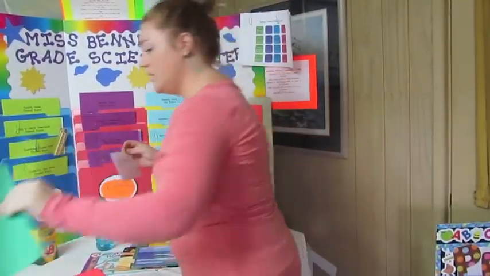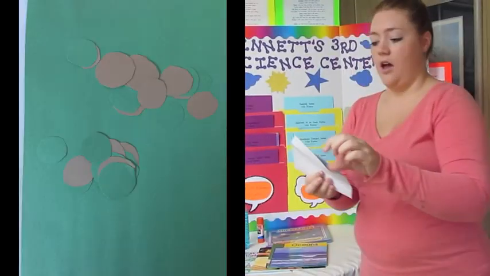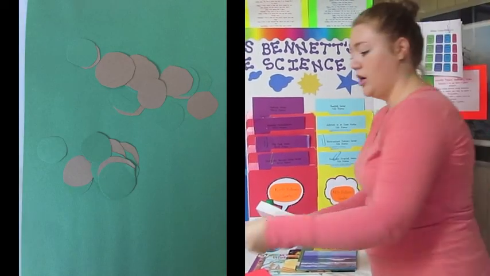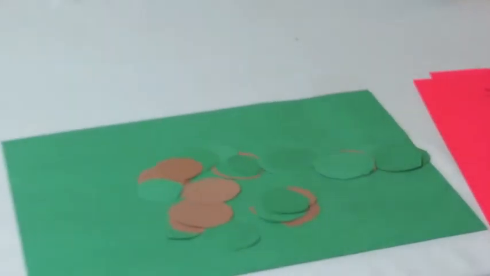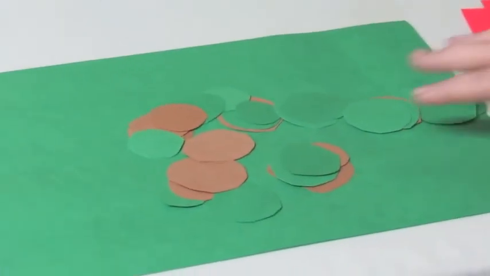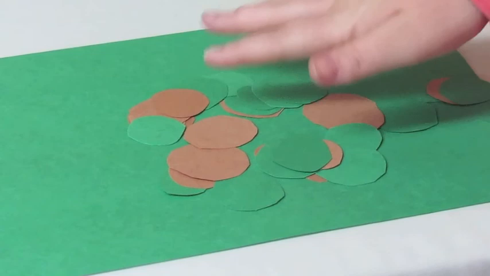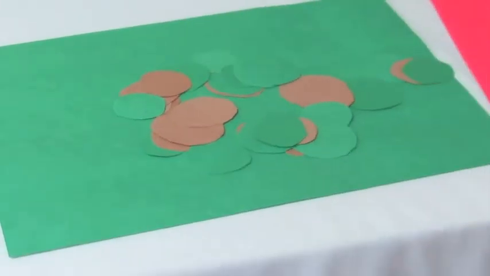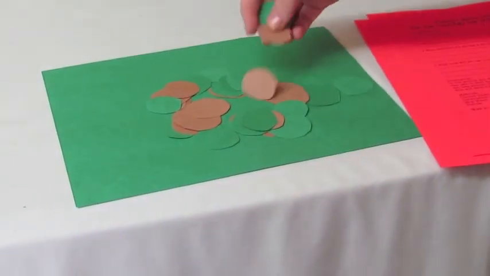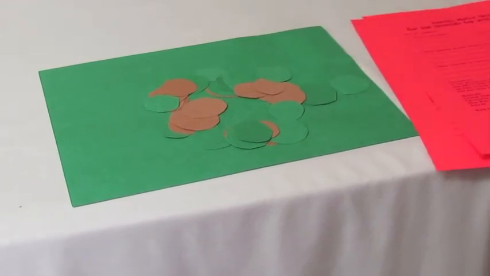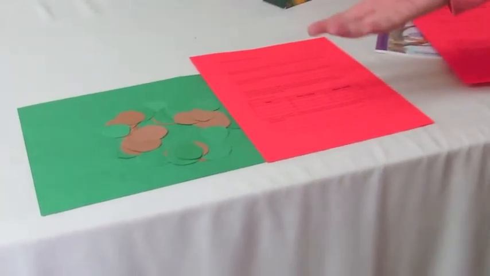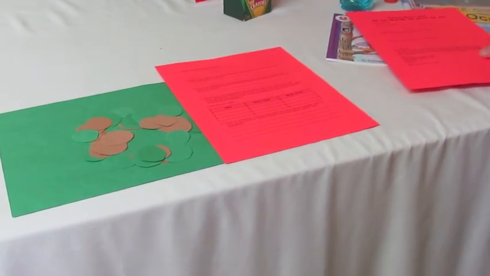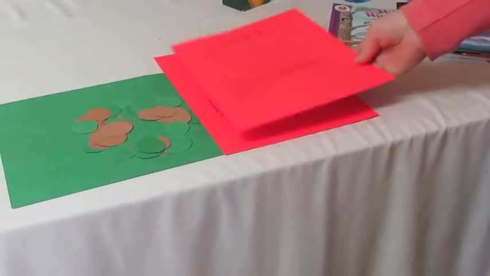They have a green piece of paper, and then they have circles in different colors, brown circles and green circles. Working in partners, they're going to pick up as many circles as they can in 10 seconds. Using their chart, they're going to decide if the camouflage really does help animals in their environment.